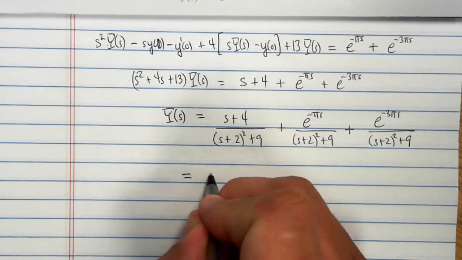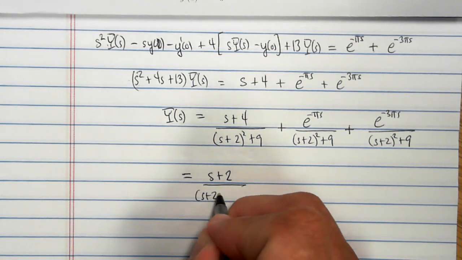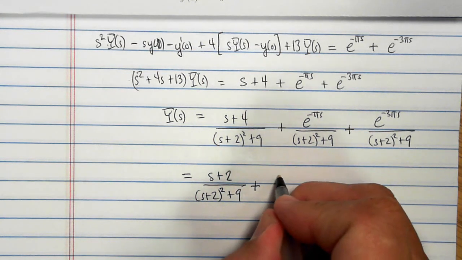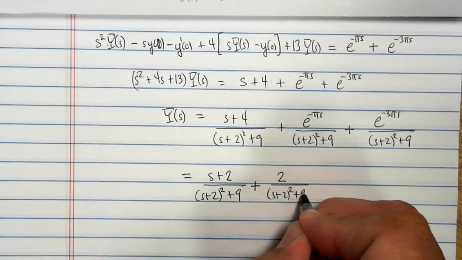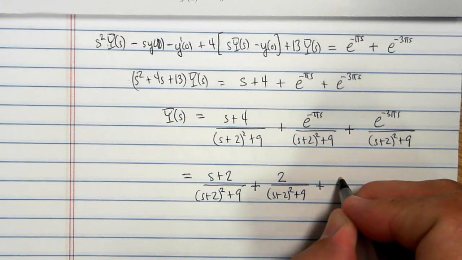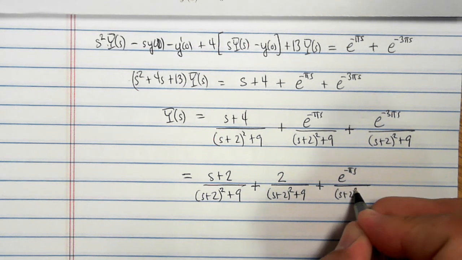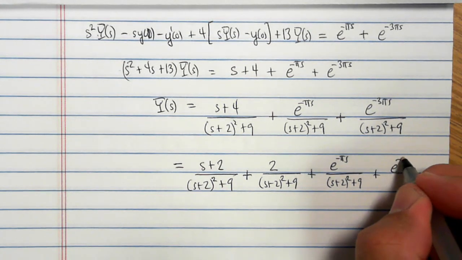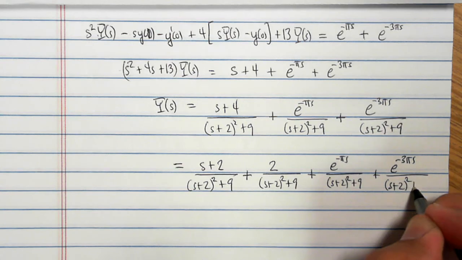Let me set this up in the form of a Laplace transform: (s plus 2) over (s plus 2) squared plus 9, then I have plus 2 over (s plus 2) squared plus 9, plus e to the minus pi s over (s plus 2) squared plus 9, plus e to the minus 3 pi s over (s plus 2) squared plus 9.